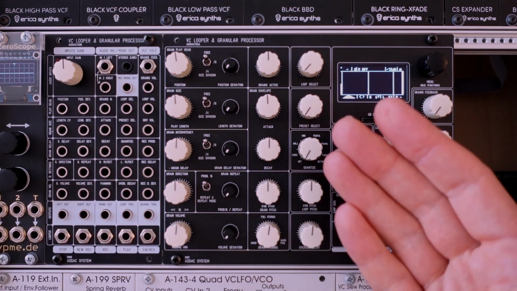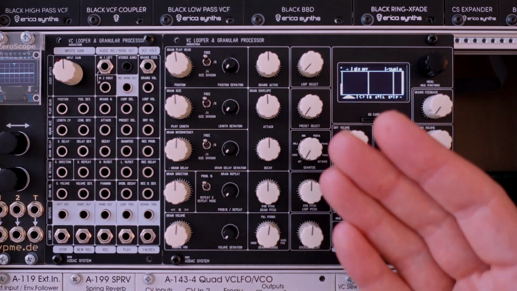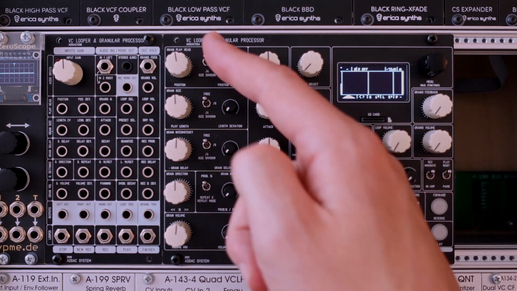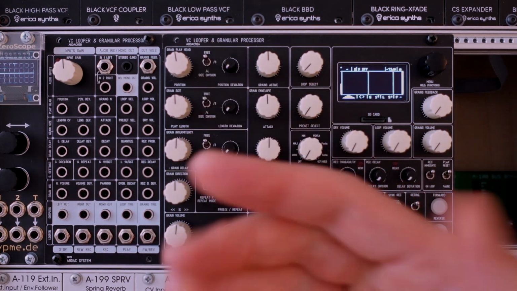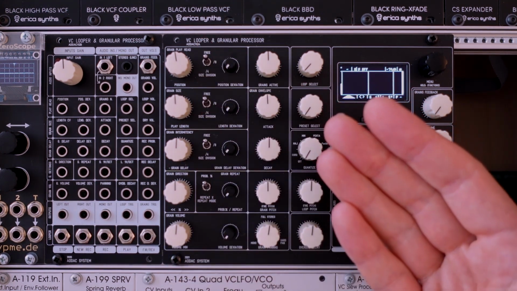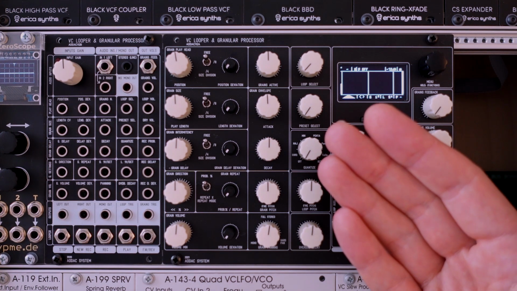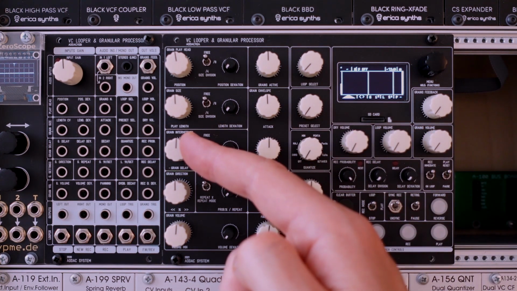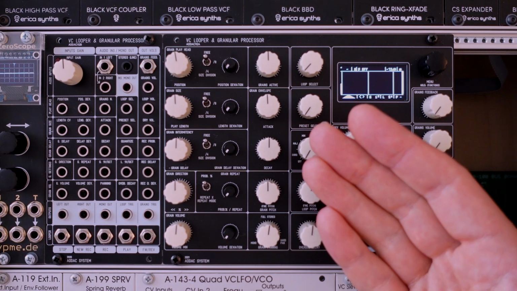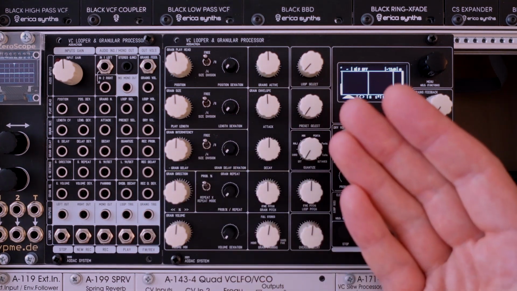These positions can be either free or restricted to quarter or eighth portions of the loop with these switches. Every single grain is regenerated after it's finished playing itself. With this knob you can control the delay between regeneration, either immediately or with a delay up to 5 seconds.